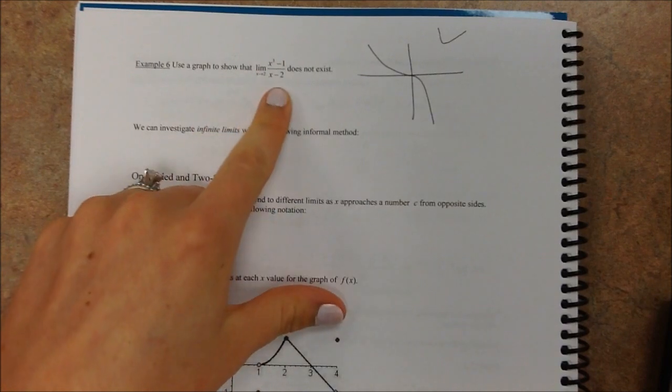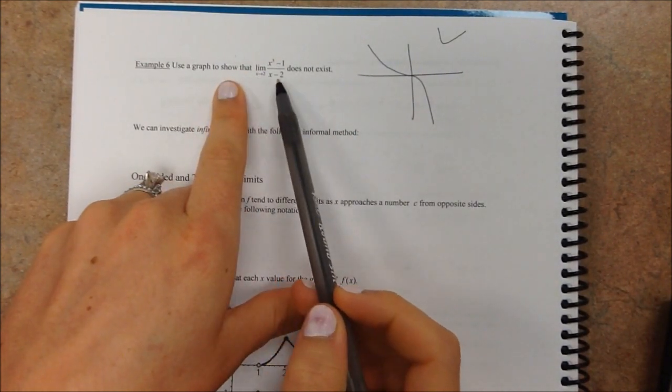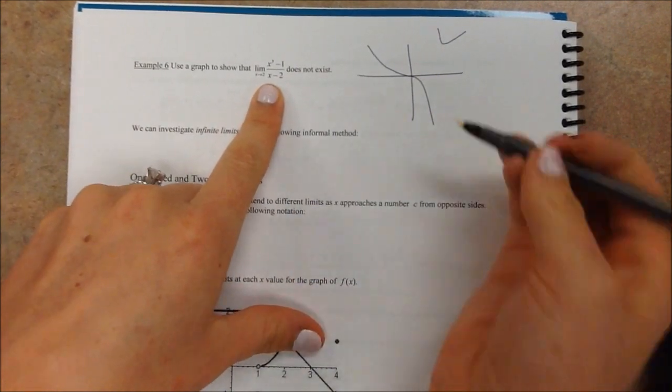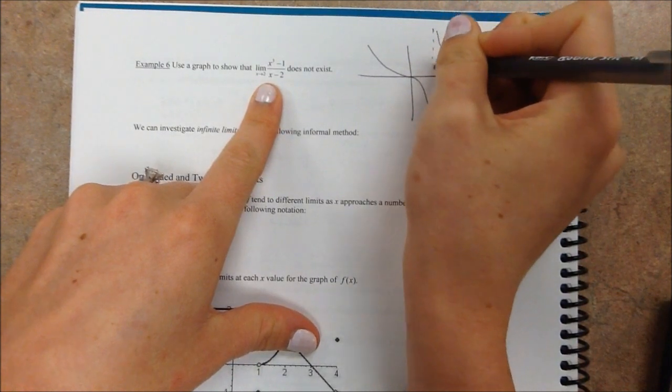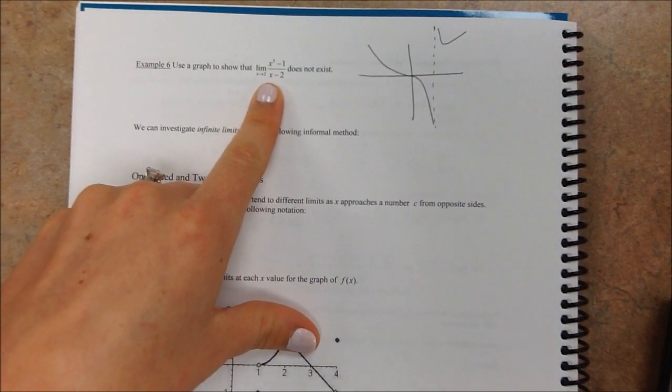Okay, so now notice, x minus 2. If I try to plug in the 2, I get a 0 in the denominator. The reason I get a 0 in the denominator is because I have what we call a vertical asymptote. If the denominator is 0, you can either have an asymptote or a hole.